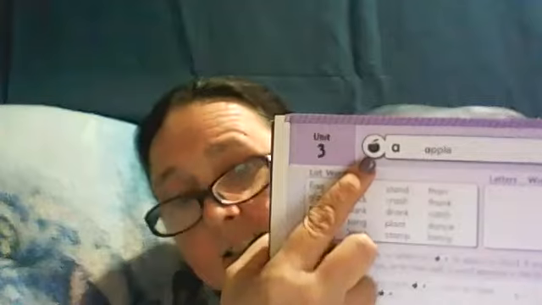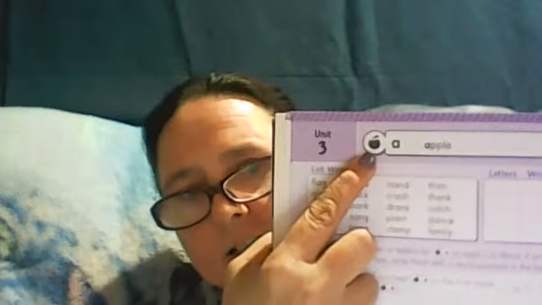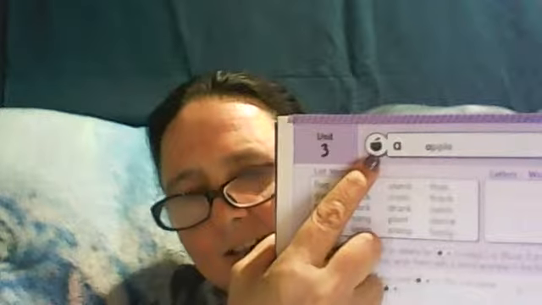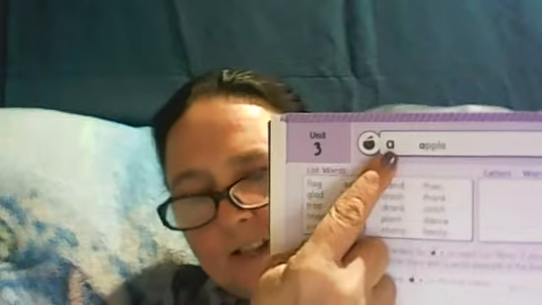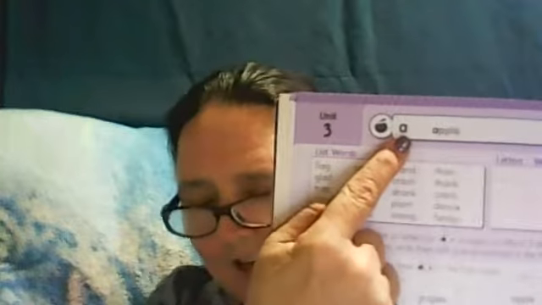We can see the sound that is featured here in our sound box. Can you see our sound box here? It's a large sound box, isn't it? And you can see the icon. Now, an icon is a small picture. It tells us something. This icon is of an apple. The sound this week then is an A. And the grapheme is the letter A, all by itself, A.